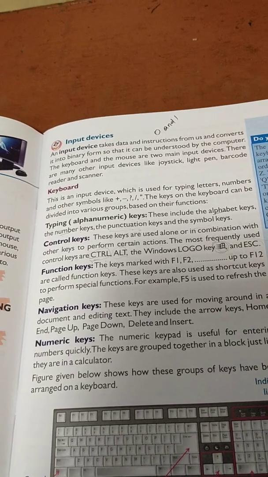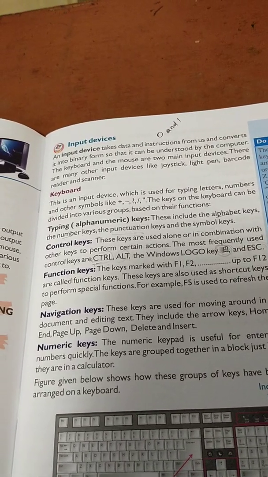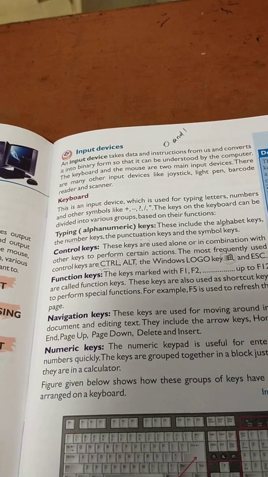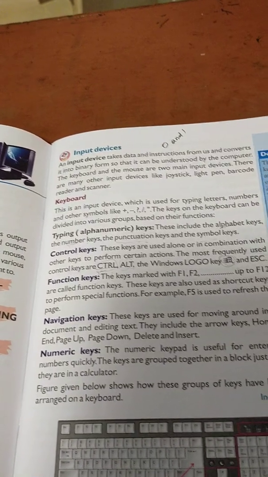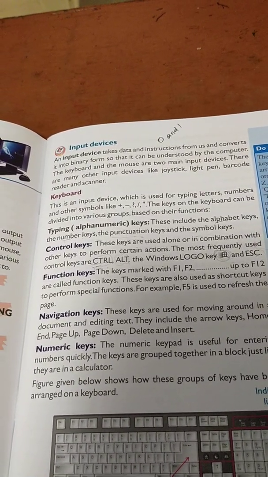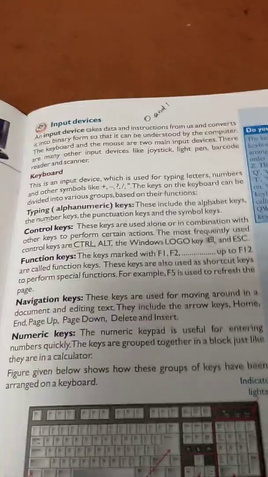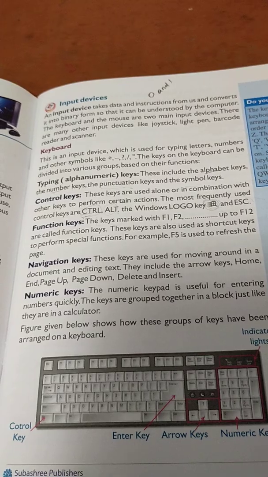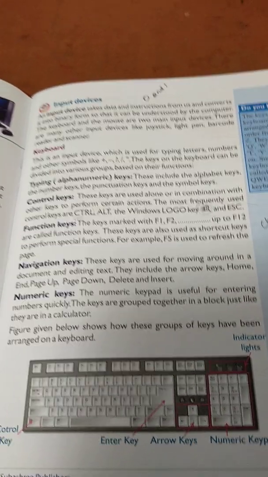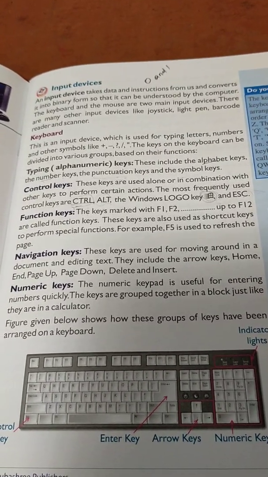You just scroll the page up and down. And then if you press the end button, it shows the end of the page. If you press the home button, it shows the home, the starting page. And if you want to delete the document or anything, use delete. Insert, we insert at a particular place.